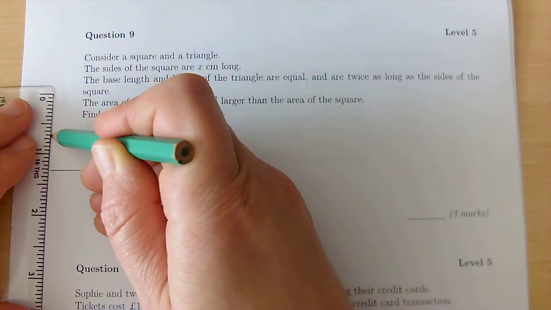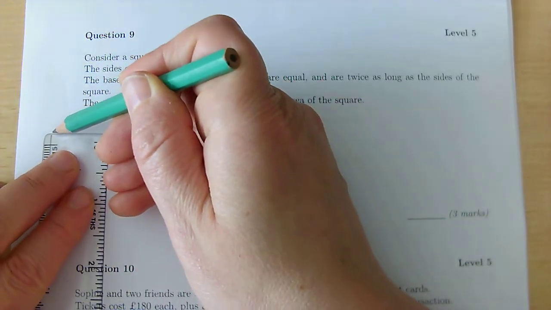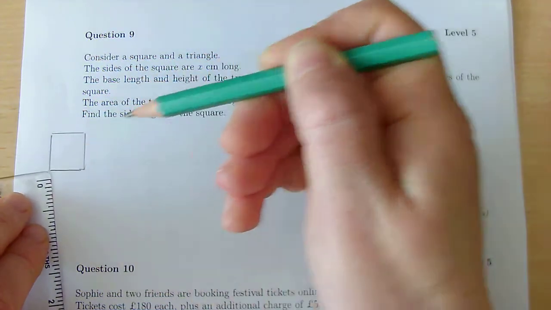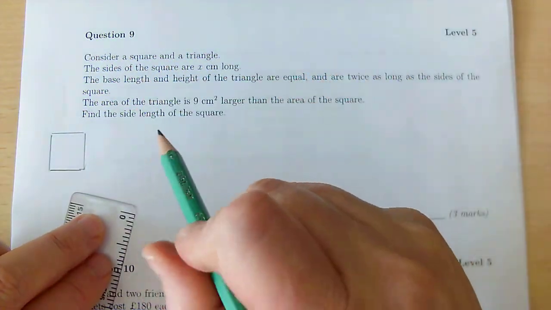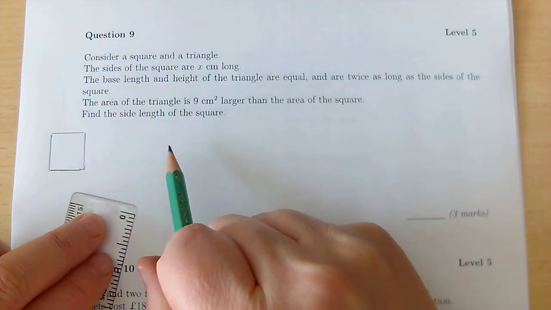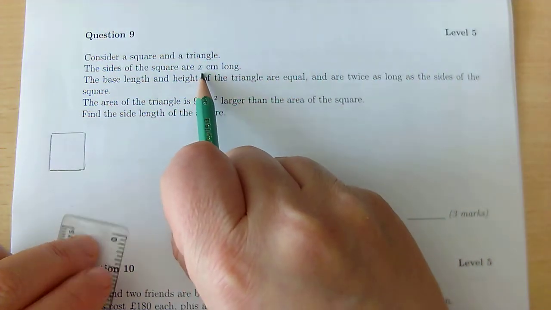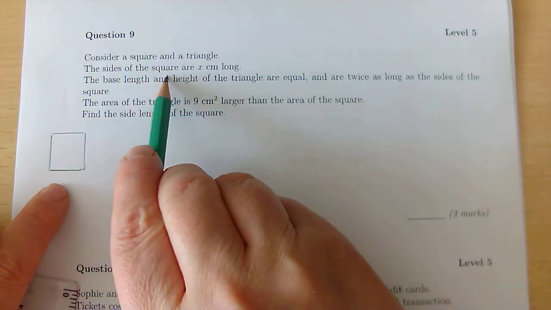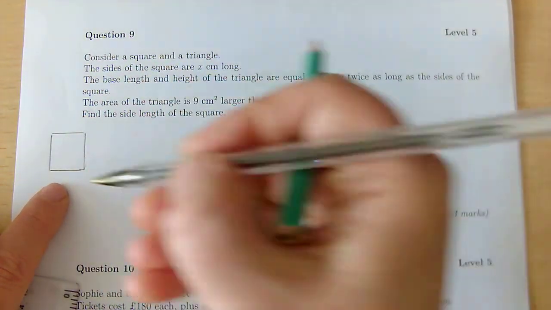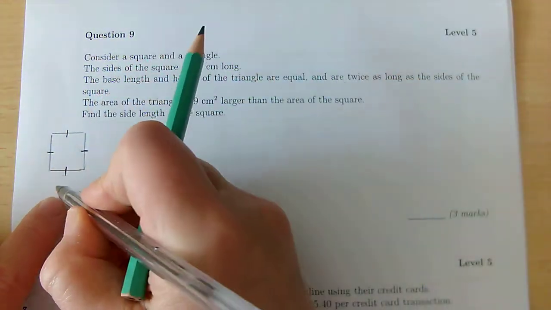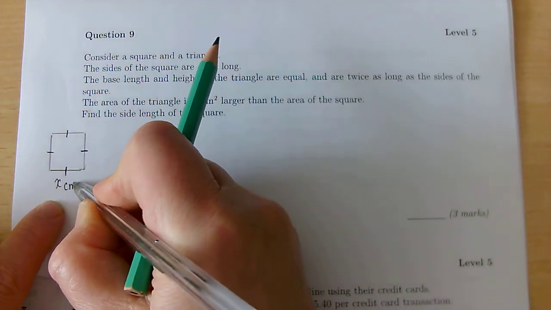Draw a picture of a square. They ask you about a square, so let's just make one up. Here is a square and there is a triangle, okay? We don't know much about this triangle, but let's finish with the square first. We know that the sides of the square are x centimeters long, so I will show that all sides are the same and one side is x centimeters.